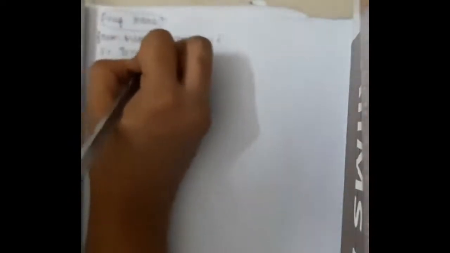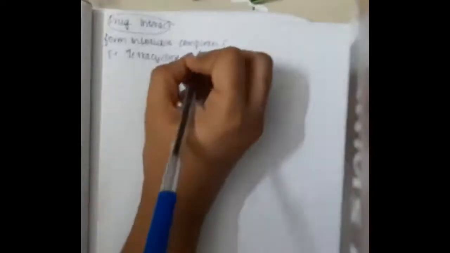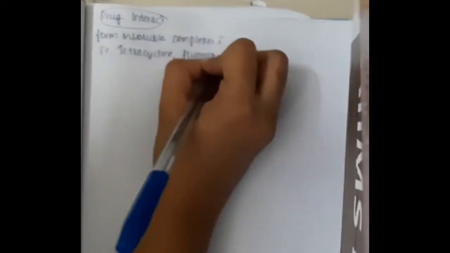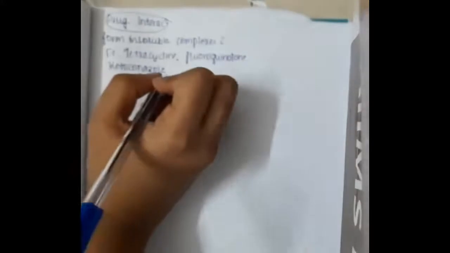Then we have drug interactions. Antacids form insoluble complexes with iron, tetracyclines, fluoroquinolones, and also with ketoconazole.